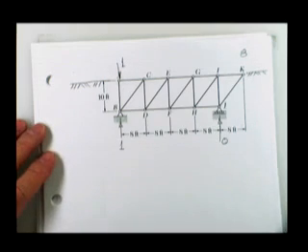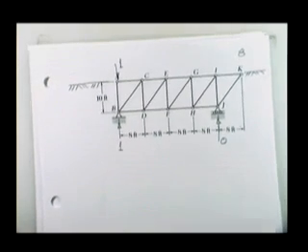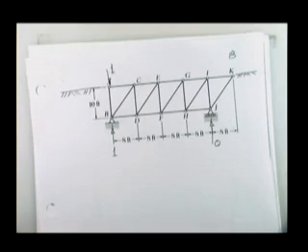I have been asked to solve for the influence line at member CE.